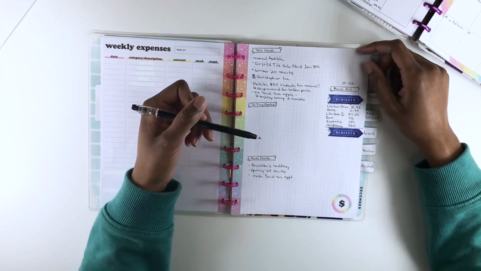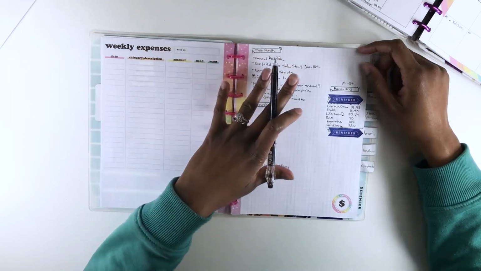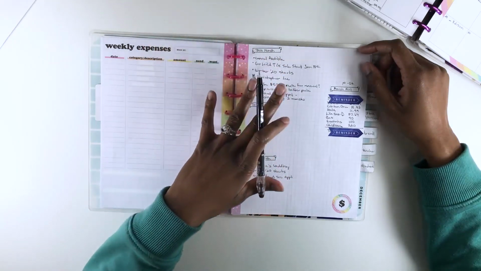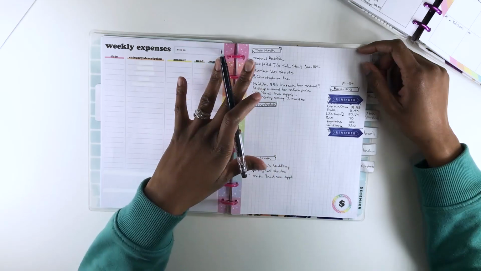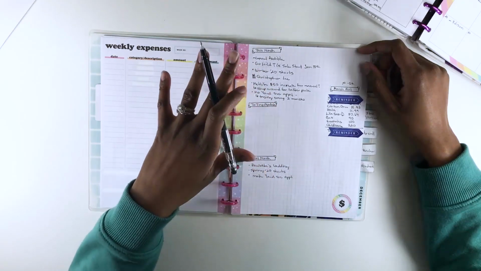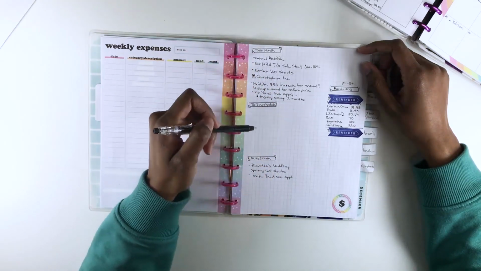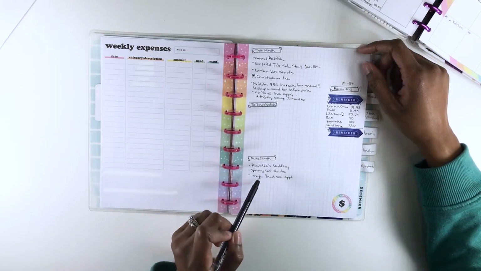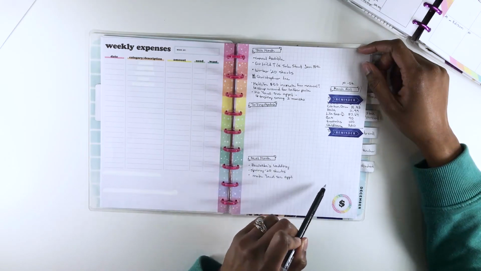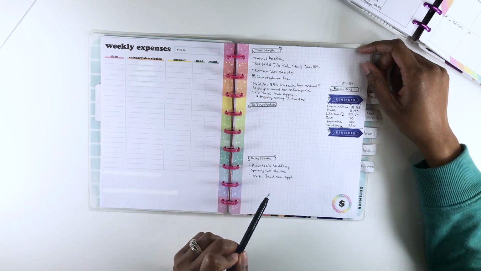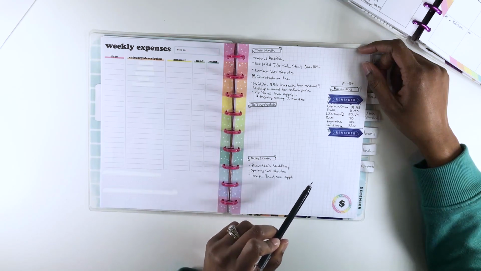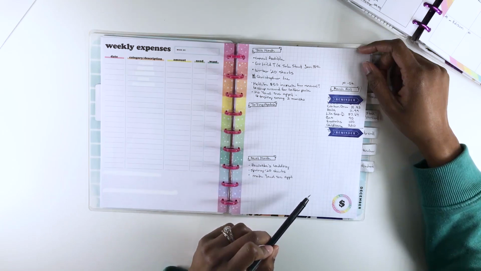Or if I think of something, because this is a new budget planner from the Happy Planner, so I've never used this layout before. To improve my process, if I think of something, I'm going to write it right here. And if I think of something for February, then I'm going to write it down here. I already know that I have a wedding for February to think of and things like that, so that's already down here.